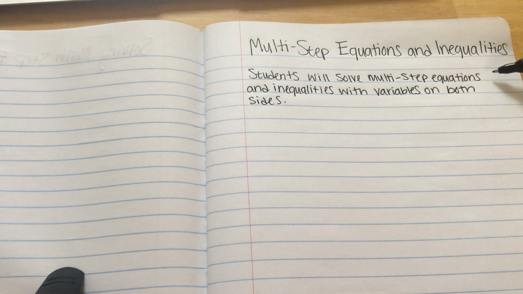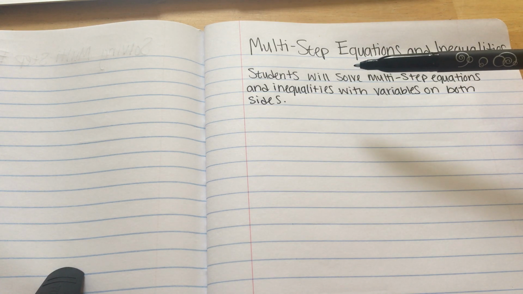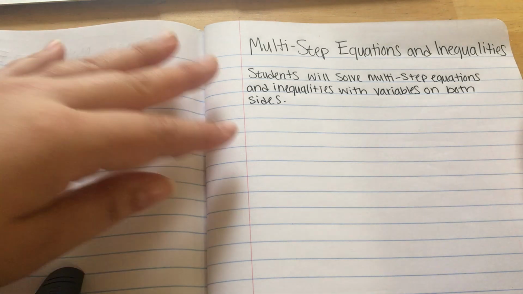So just remember that equations mean that it's going to have an equal sign, and inequalities means that it's going to have a less than, greater than, less than or equal to, or greater than or equal to sign. So we're going to start with equations.